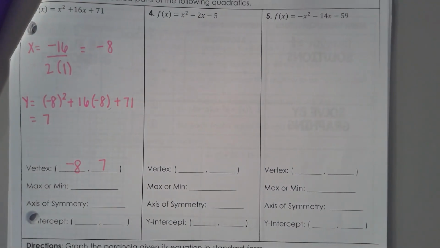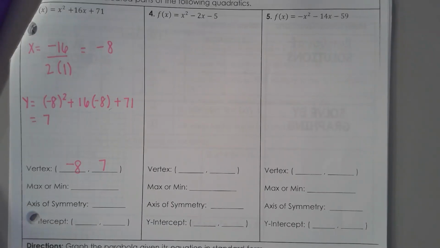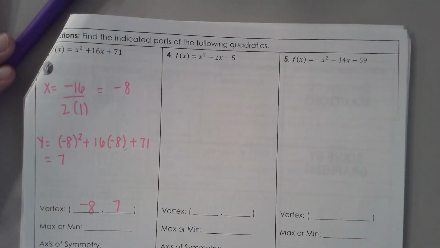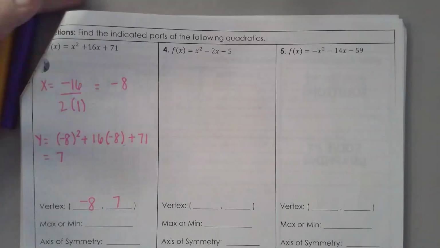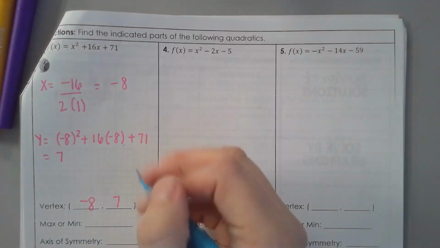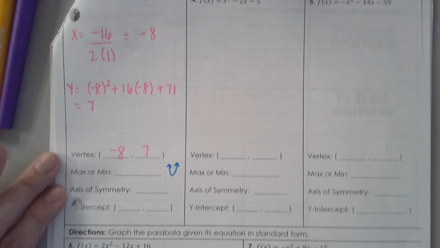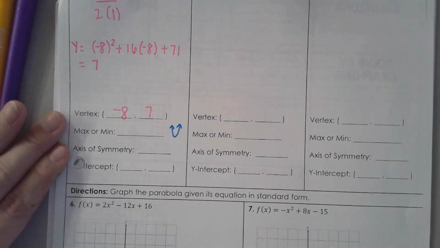Then it asks us if that vertex is a maximum or a minimum. So I told you that the number in the front tells us if it points up or down. Is my A value positive or negative? Positive. So it points up. So do we have a maximum or a minimum?